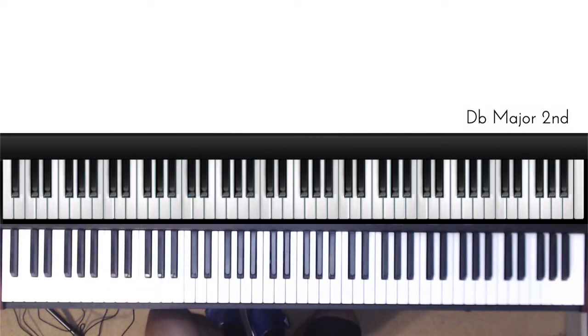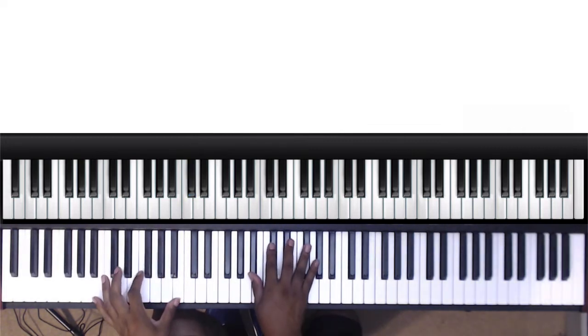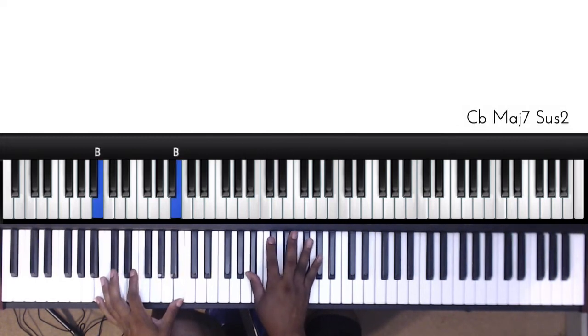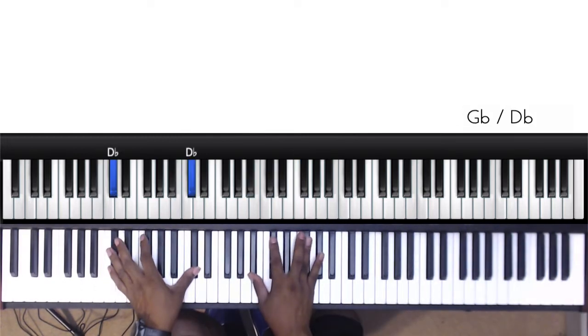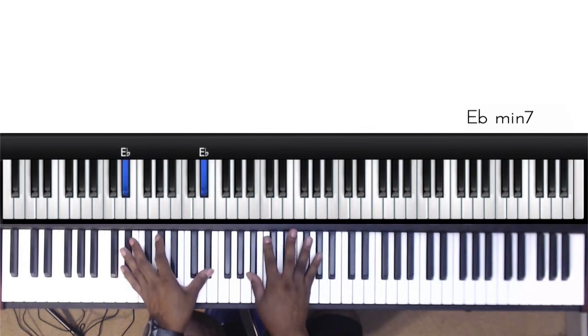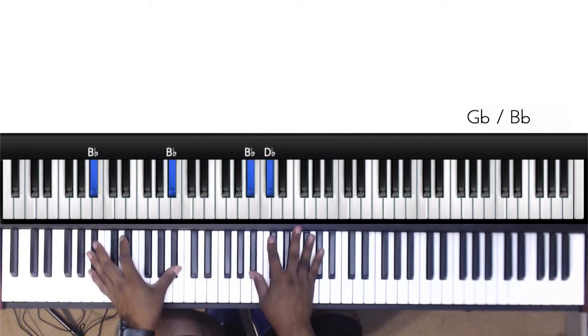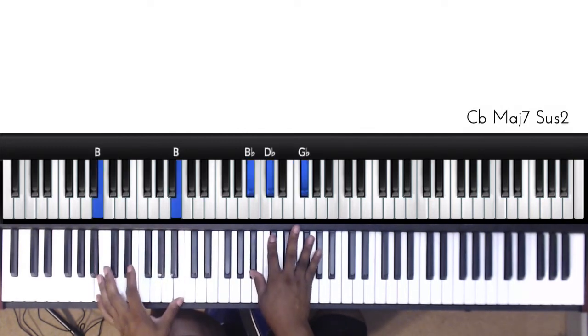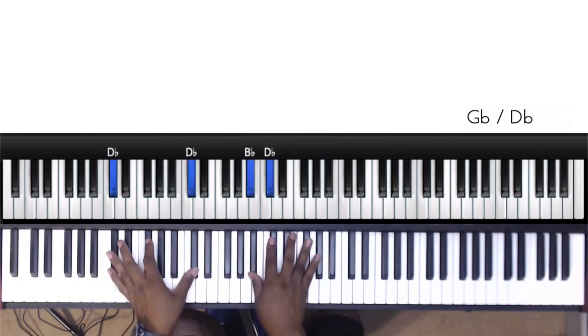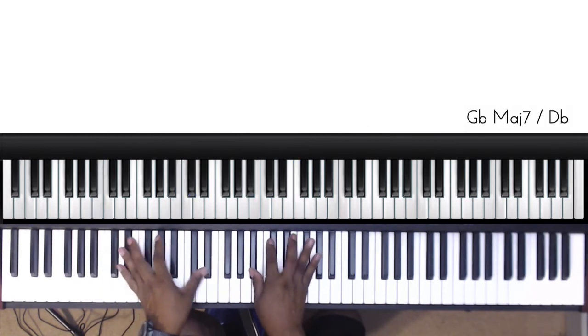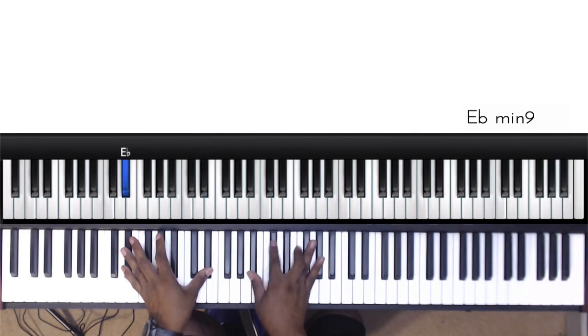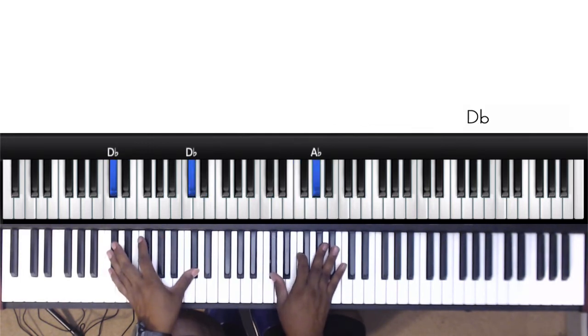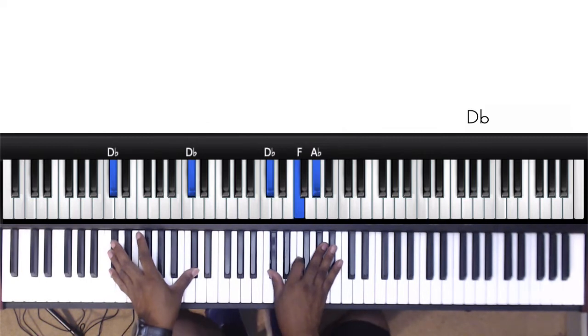So let me just show you that again, slowly. And so my right hand is really just doing the same thing except the bass changes.